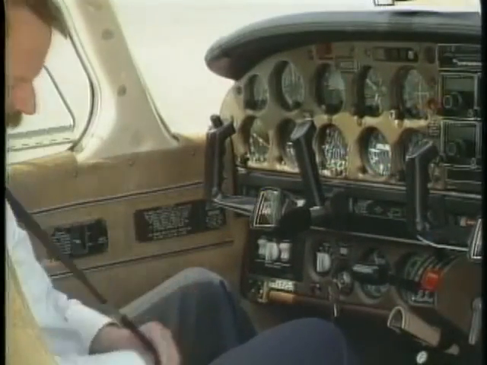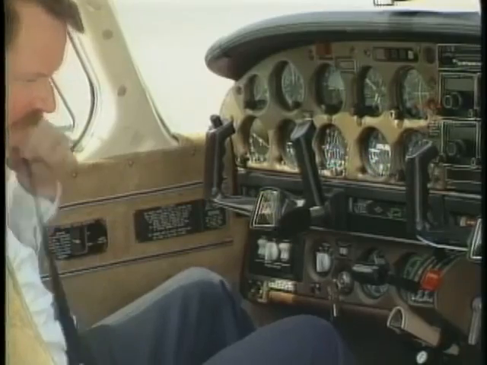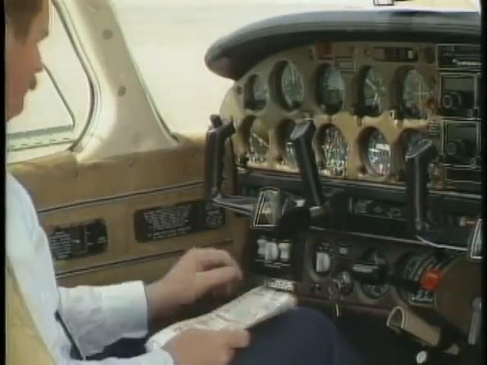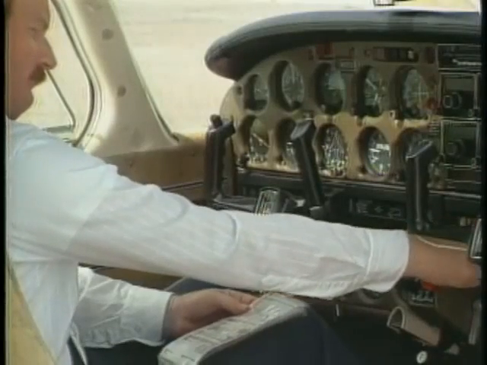The last topic we'll discuss is starting procedures. Although the starting procedures vary between manufacturers of fuel-injected engines, all of them have one thing in common. That is, if the engine is cool to the touch or is being started for the first flight of the day, the system will have to be primed. This is accomplished with the auxiliary fuel pump.